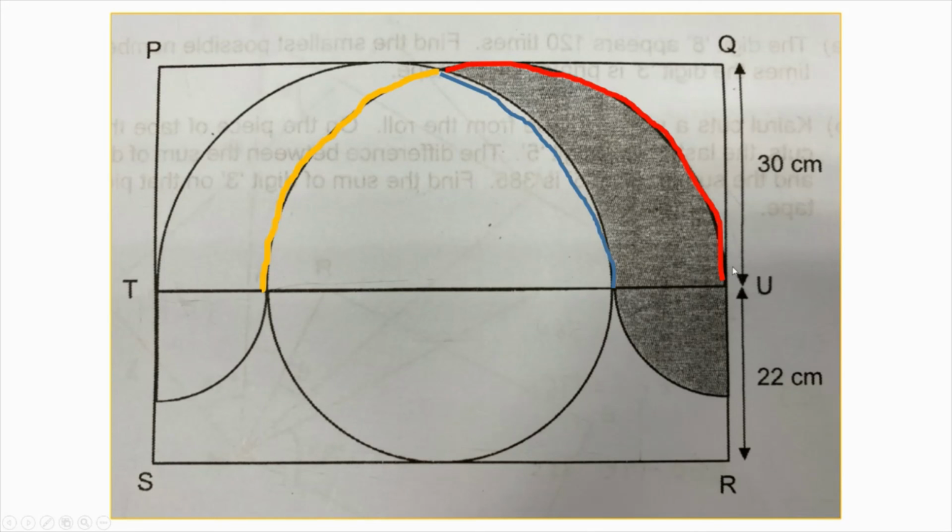It means actually red plus yellow equals red plus blue. And it also means that this is basically the circumference of the biggest half circle, or the biggest semicircle. So just press the calculator and you should be able to get the perimeter for this.